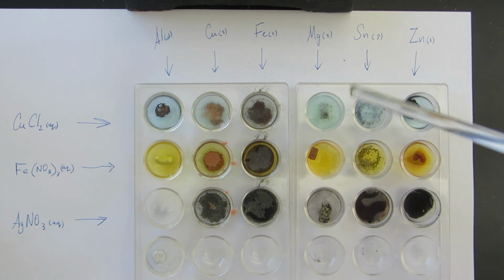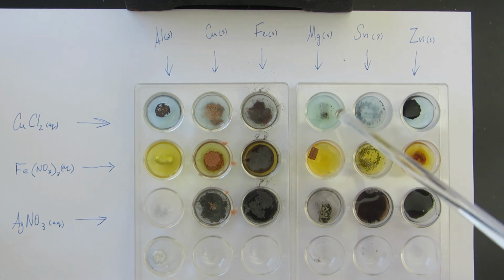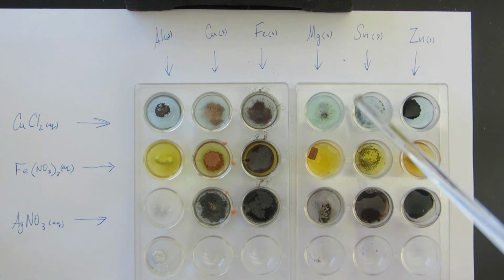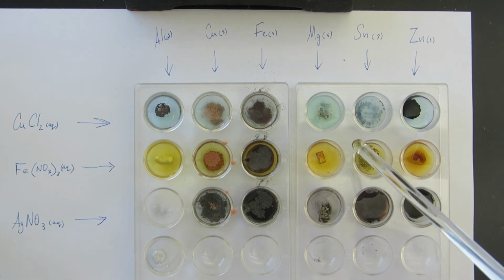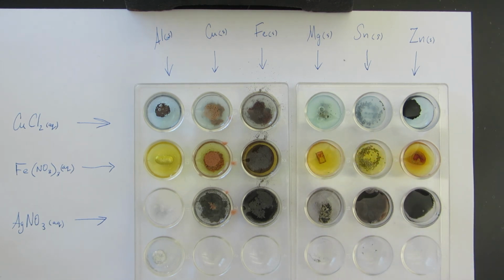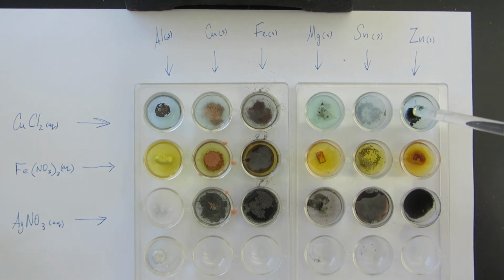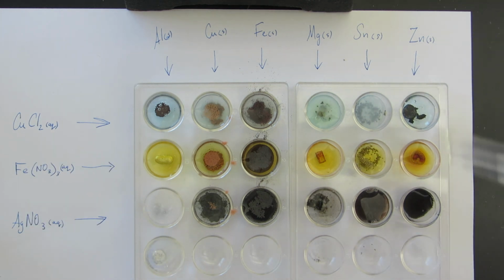Magnesium and copper. All right, you see some bubbling going on, and it looks other things. So something definitely happened there. And now we have magnesium reacting, it's bubbling. It's reacting with the iron, and same thing with silver. Okay. So all we're looking for is, hey, did a reaction take place? The zinc, we have a piece of zinc. It's definitely reacting with the copper. That would tell us that the zinc is more reactive than iron.